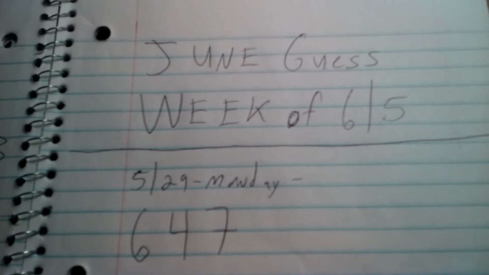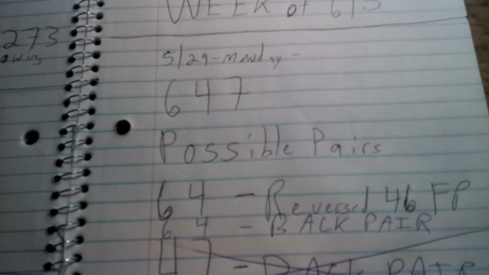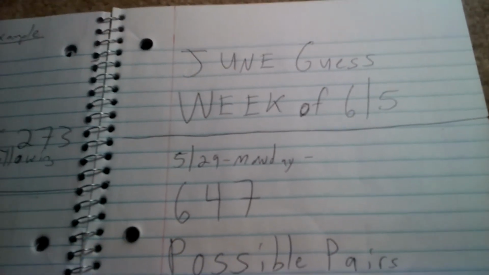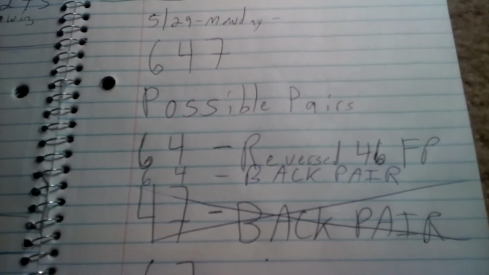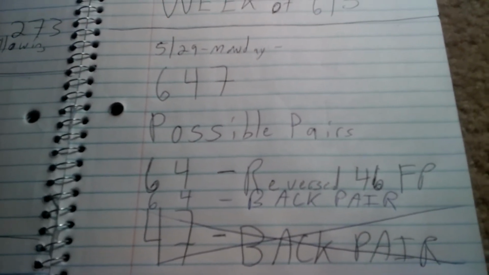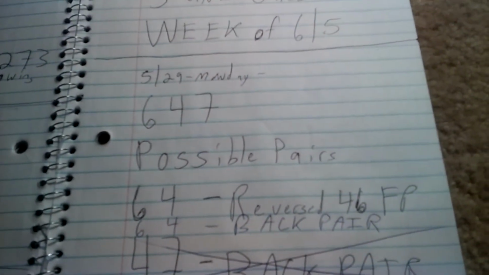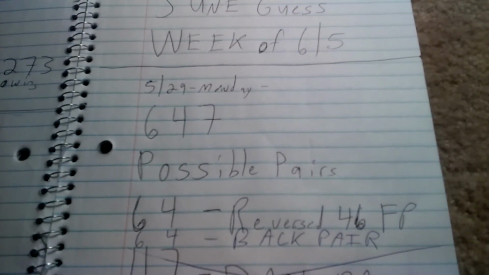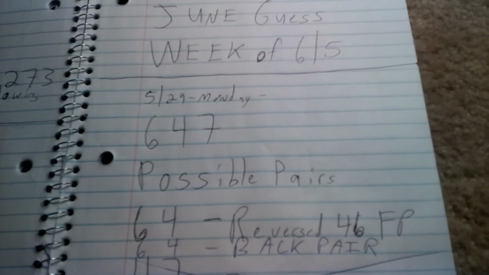But just using the method I had already explained, that 647 is also for the week of June 5th, so tomorrow. The pairs I would be looking for, just based on what we had discussed already, is that 6-4 from that 647. Oh, that's a typo right there, guys. Ignore that. I would actually be looking at that 7-4, so that 4-7 back pair right there, and then reversing that 7-4 into a front pair and playing that for 7 days.